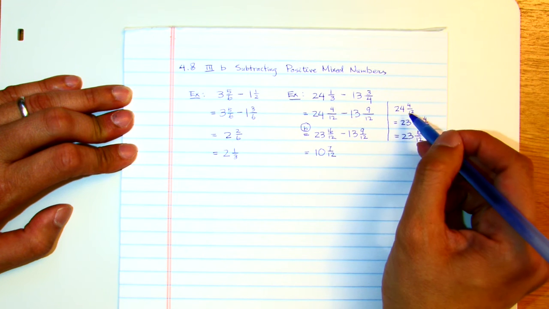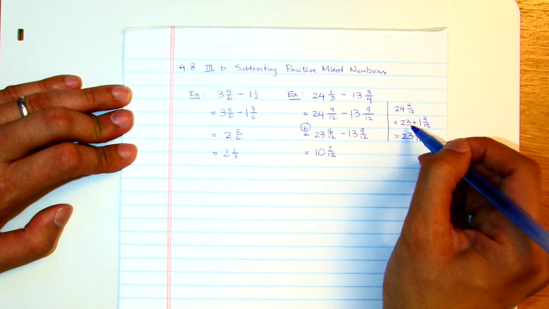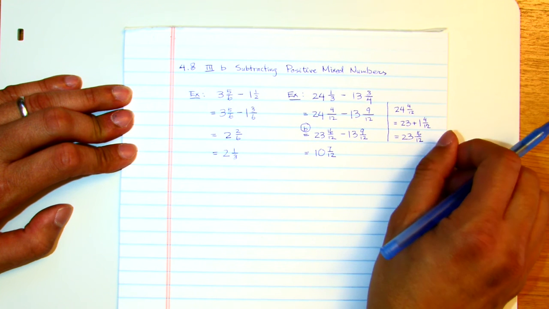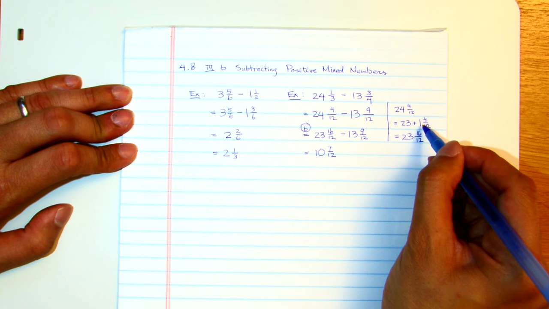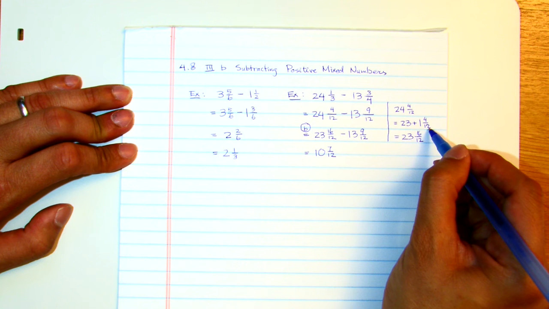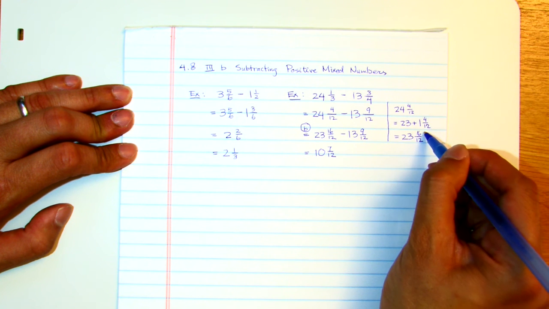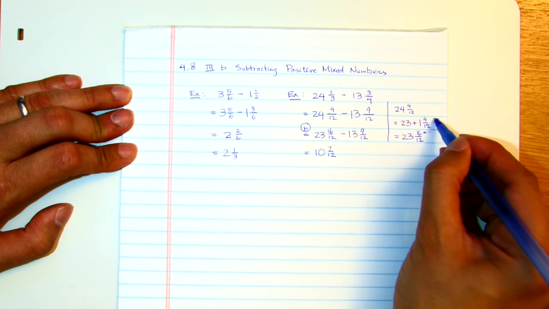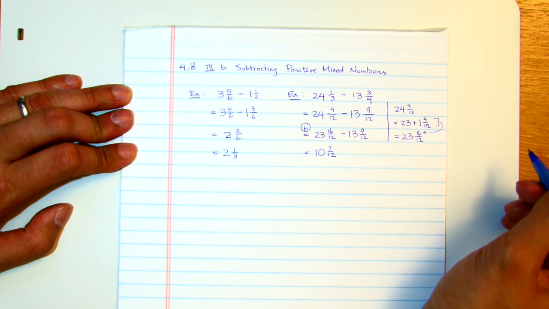When you borrow 1 from the 24, it becomes 23, and we always only borrow 1. We never borrow 2 or 3. Borrow 1 at a time. Now because I borrow only 1, and later on I need to multiply by the denominator, then add with the numerator, this 16 is basically the sum of the numerator and denominator there. Do you realize that?